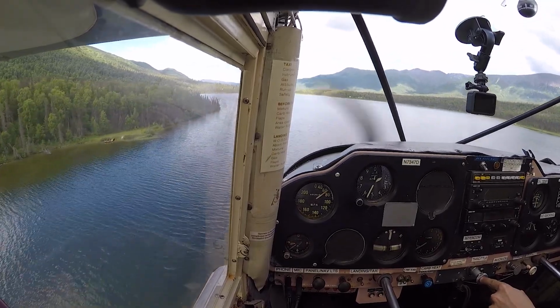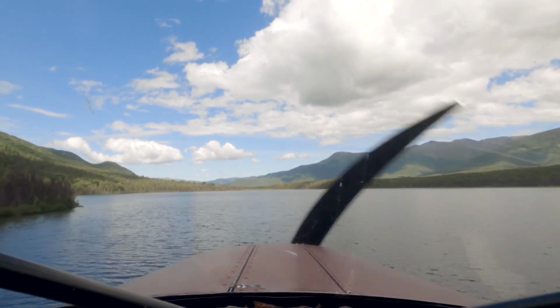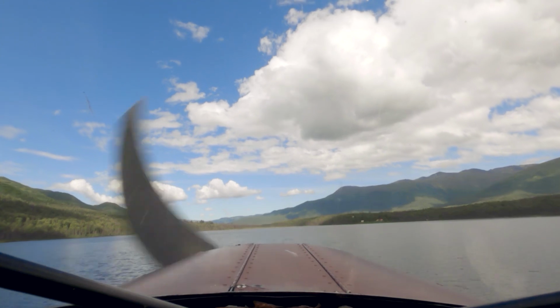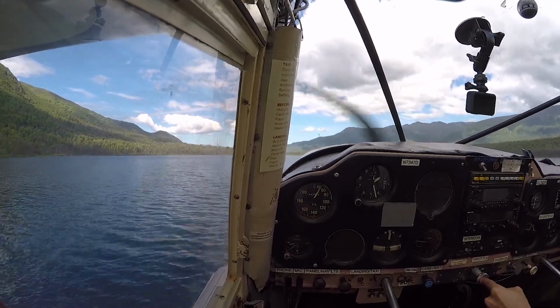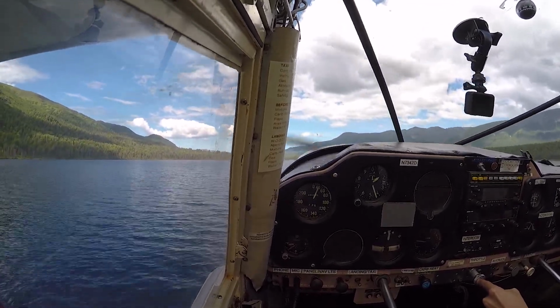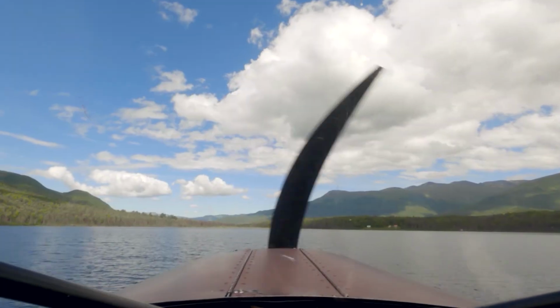Just nice and easy, arrest that descent down. All right, get down into ground effect. Hold off for a second, and then I'm just kind of pitching back into the pitch attitude, adding a little bit of power. That's 16, 17, and keeping that the same. A little bit less power, keeping the eyes outside. Oop, a little bit less, there we go, nice and easy. And then power out, stick comes all the way back.